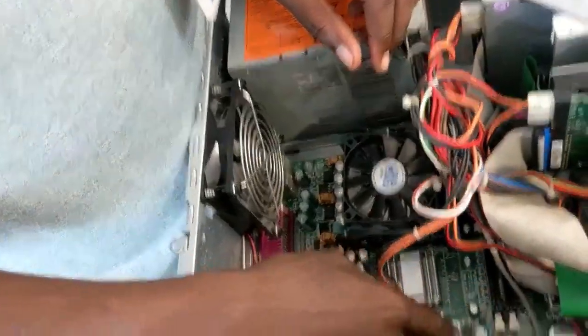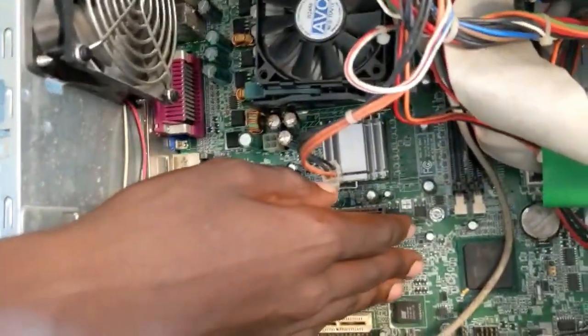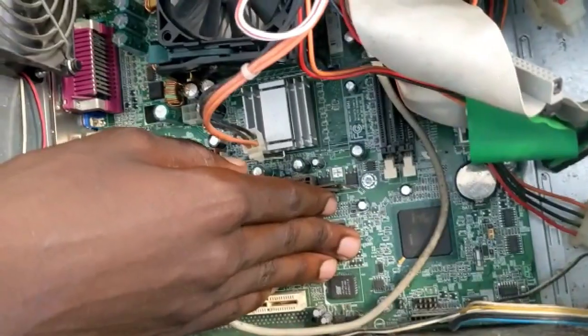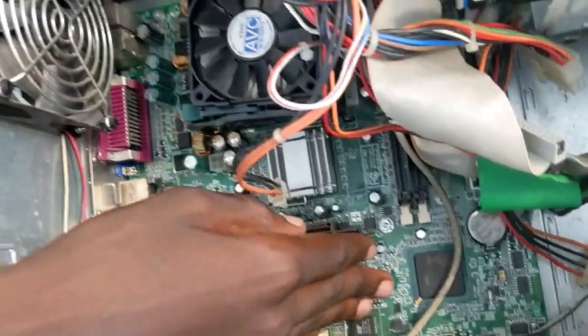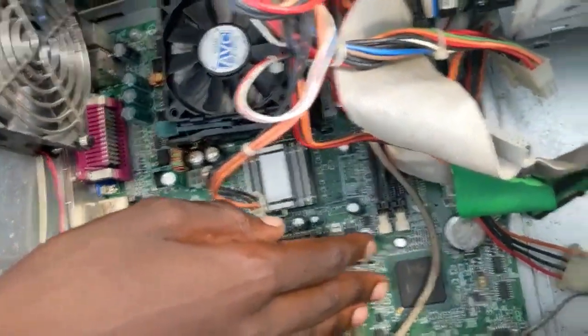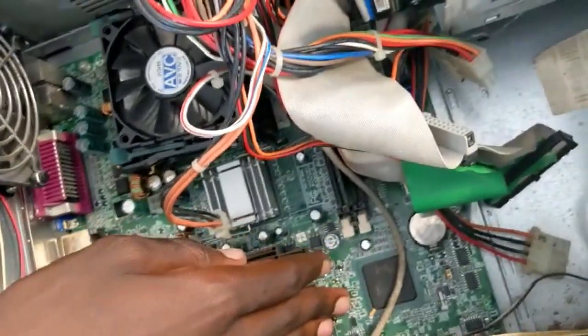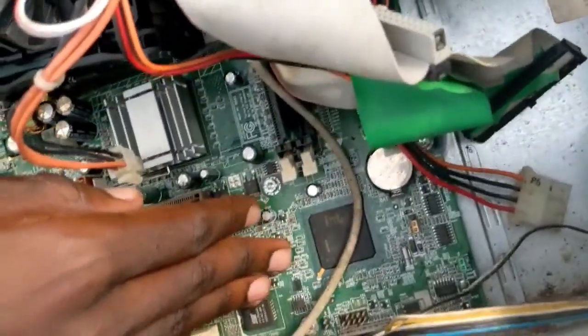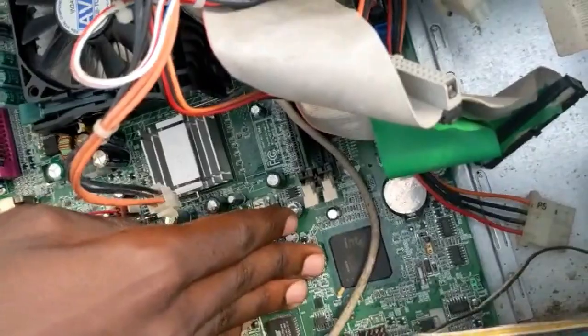Now this is the motherboard. The function of it is to provide the connection of various components of the computer. Also, it provides the communication pathway for data transfer between different components of the computer.